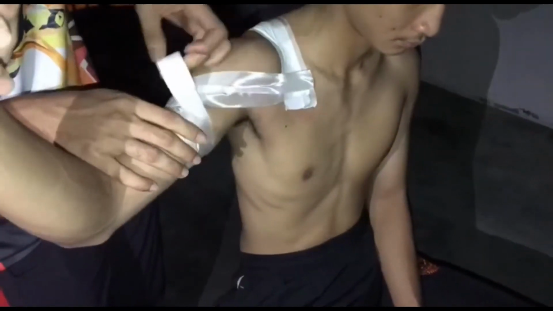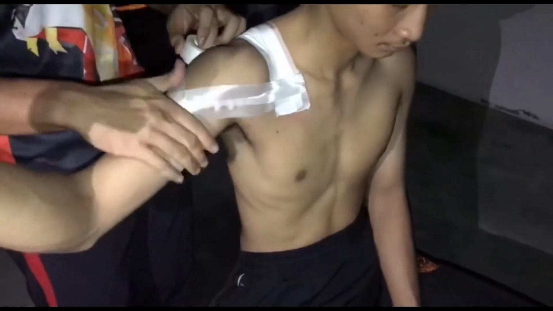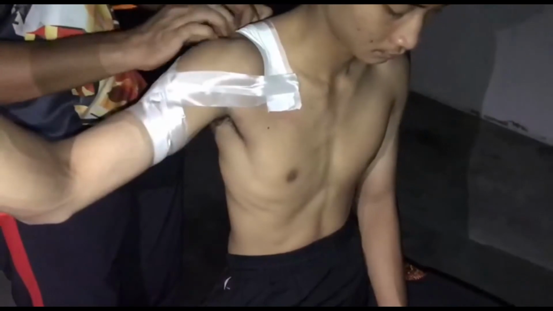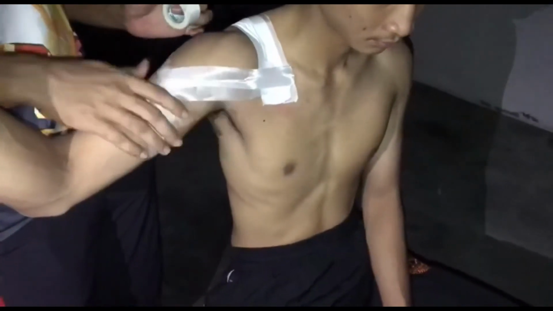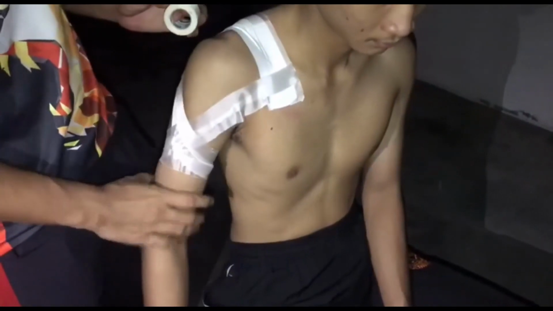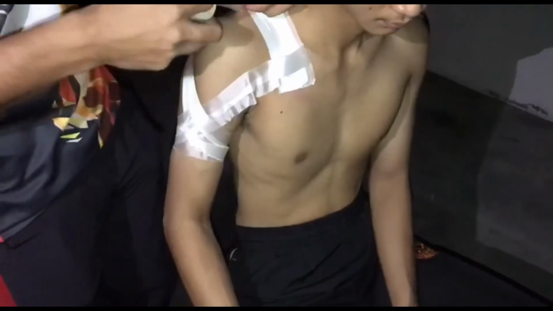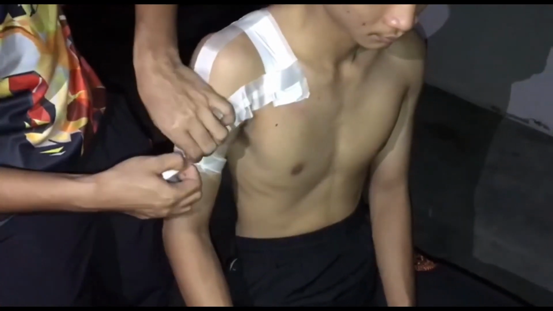Make sure you're smoothing or rubbing the bandage. Use the heat of your hand to provide maximum adhesion and support. Lock this adhesive bandage application in using wrapping tape across the top of the shoulder and also the bicep muscle.